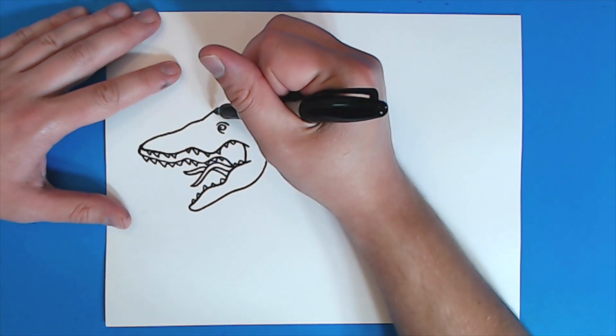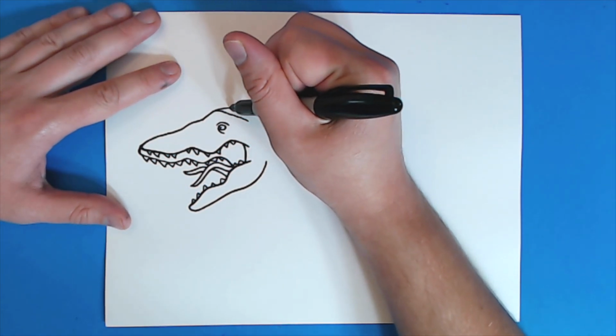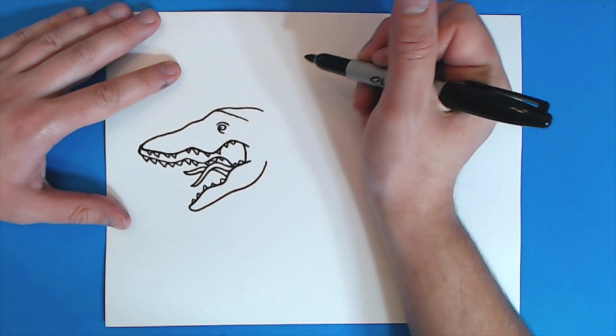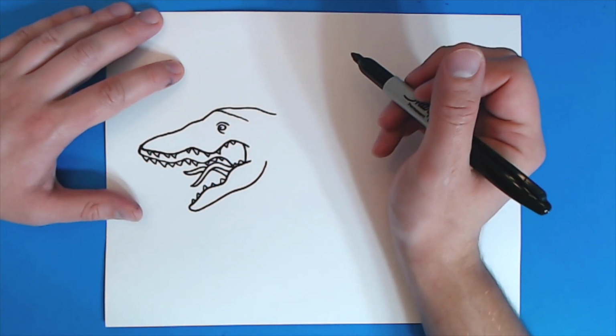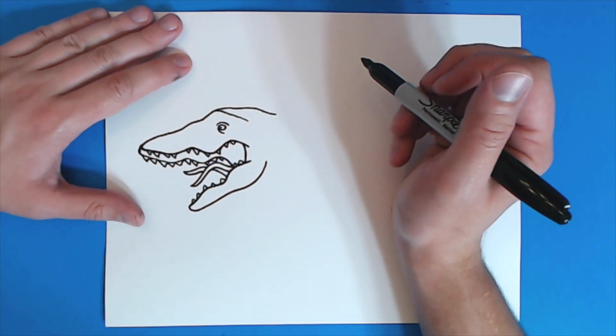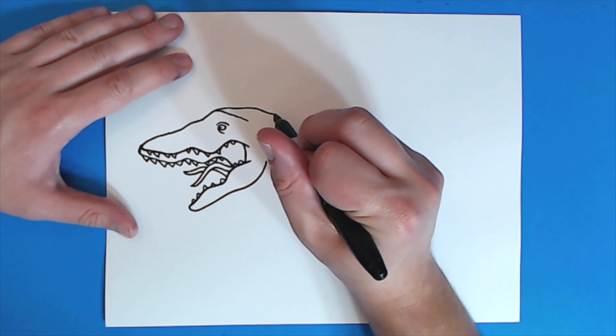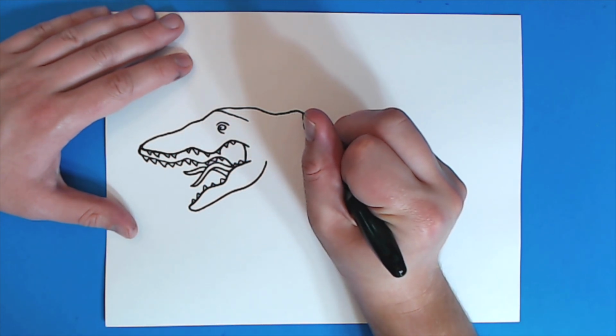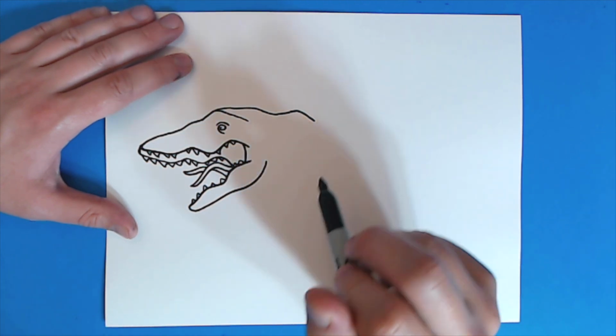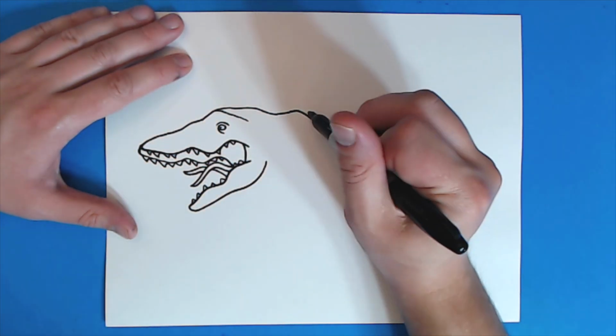Okay, so then starting up here, I'm going to draw a line that kind of curves up like this, and then it's going to come down like that. Now, I'm going to start drawing some lines, and as I draw them, I'm going to make them at a little bit of an angle like this.